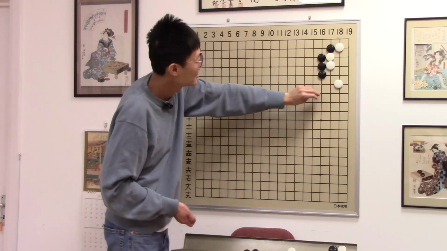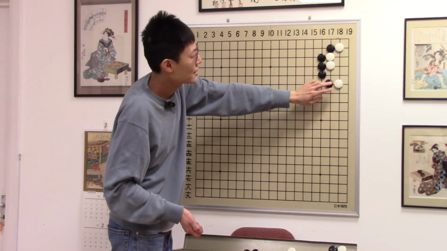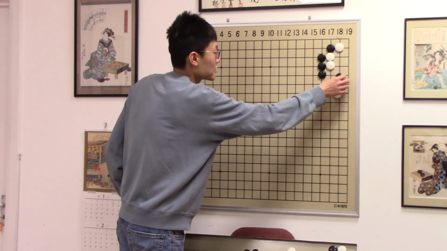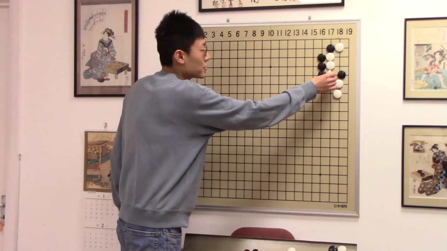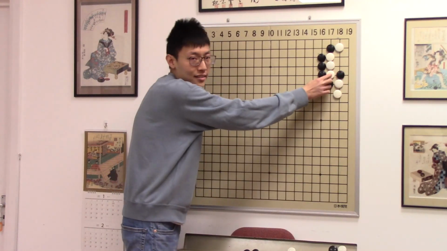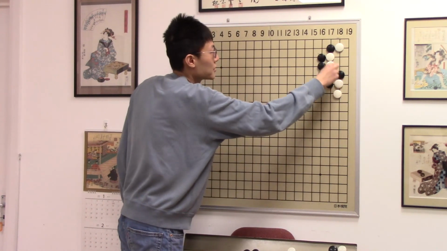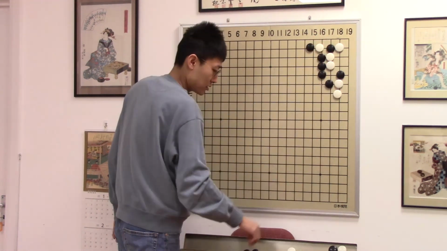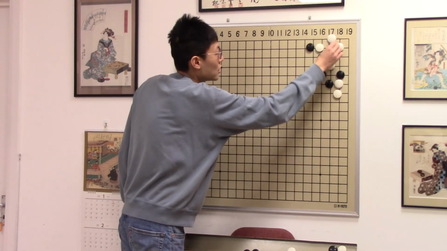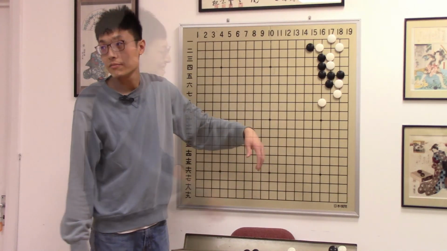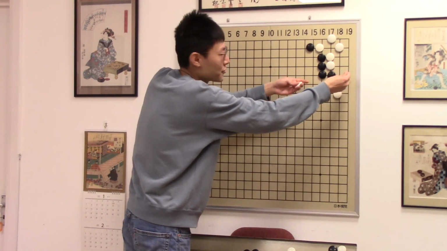But I guess the reason that AI doesn't like this move is just because you quite extend. So for the time being, this cut doesn't work, right? Yeah. For the time being, this cut doesn't work, but white can simply capture from the top. And white is already alive, and white gets to play on both sides. Yeah, this is not good for black.